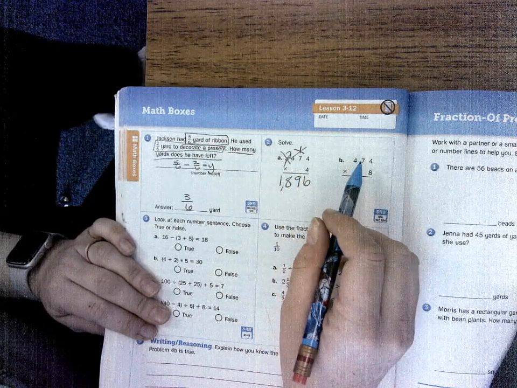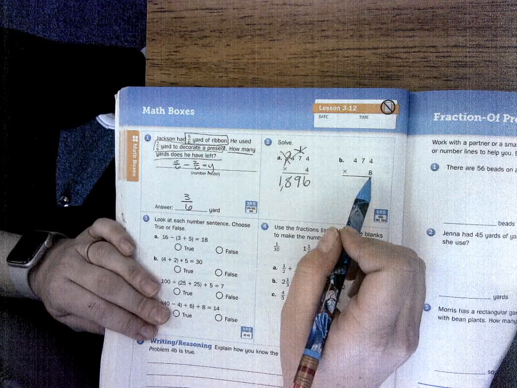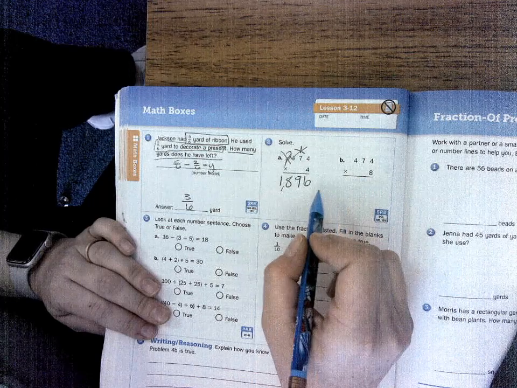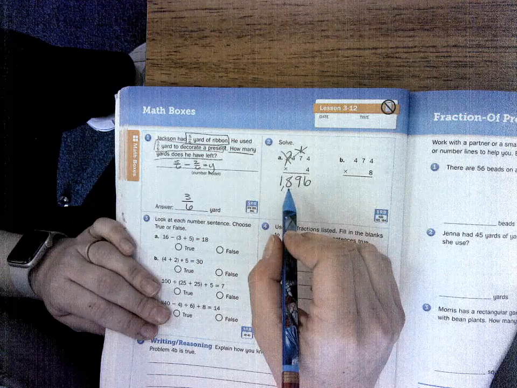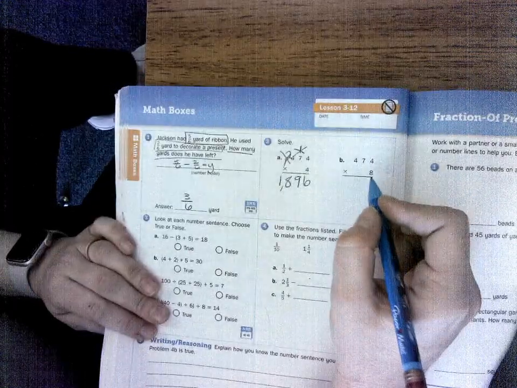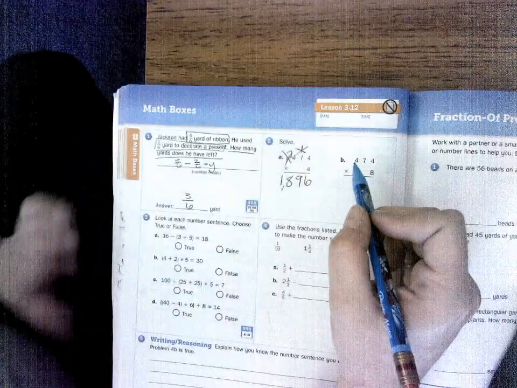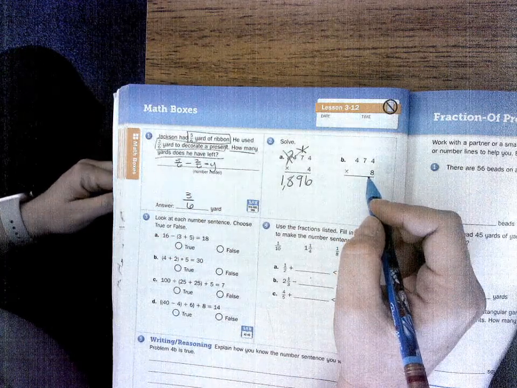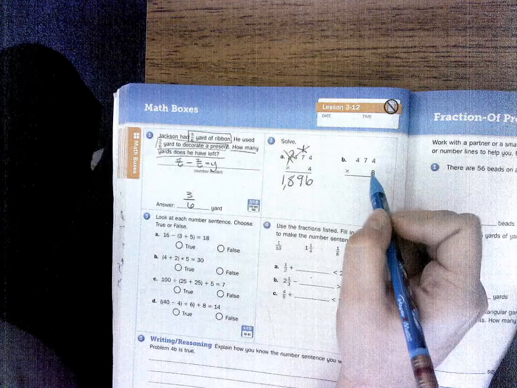This problem looks very similar, except instead of multiplying by 4, we're going to multiply by 8. So my answer is going to be about double. So my estimate is my answer is going to be about double this, so about 3,600 in that area. Or if I were to estimate using numbers that are easy to do in my head, 500 times 8 is about 4,000.